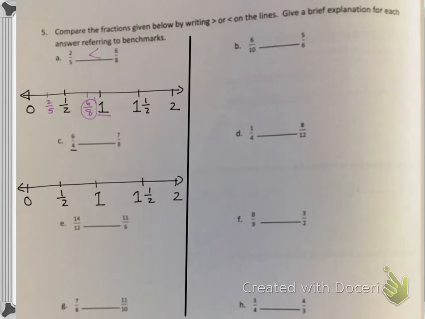So the 6/4 here, we're going to have to transform this 6/4 into a mixed number. And if you see right here, we have fourths. So that means I'm going to be taking out 4/4. And what am I going to have left over?